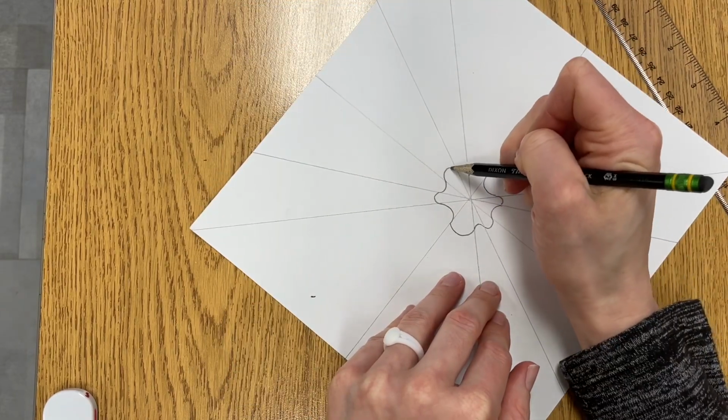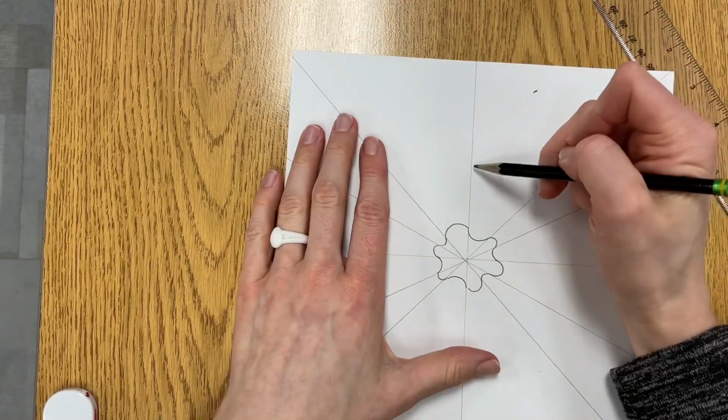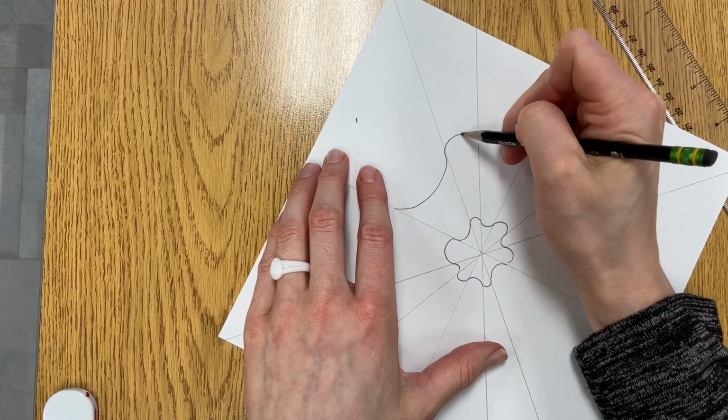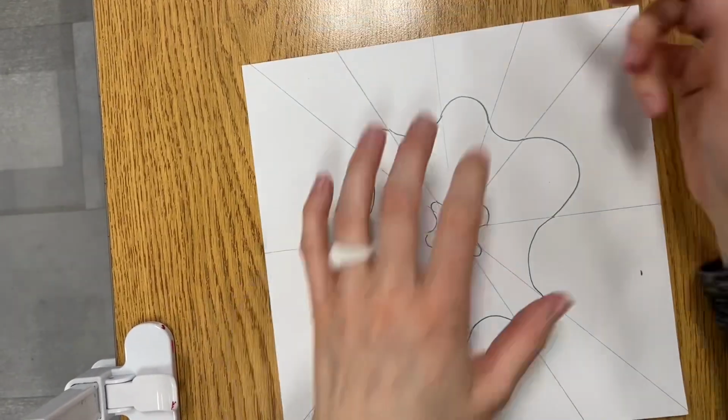Then you're going to go around and repeat this again, sticking with that same pattern. So if you did a hill, you're going to stick with the hill. If you did a dip, you're going to stick with the dip in that same little triangular section. And work your way around.